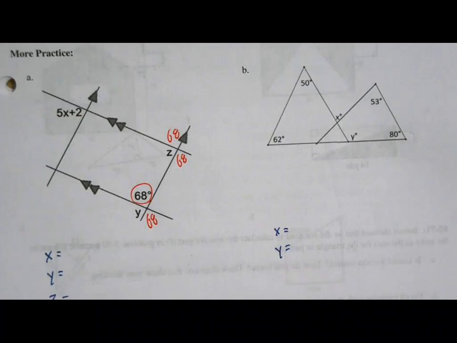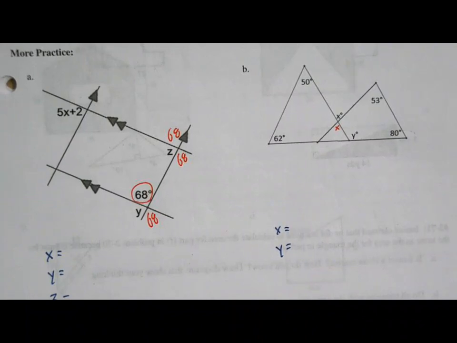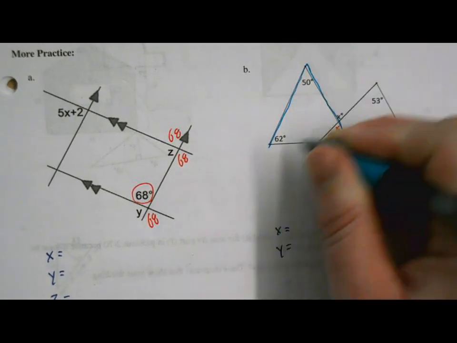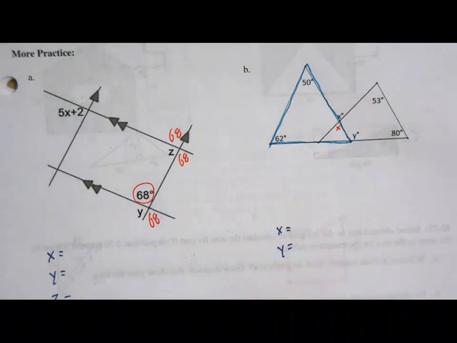Now in B, I don't see any angles that I can copy. Oh, I do see an angle that I can copy. This X here, that's the only one that I feel like I could copy right now. We've got vertical angles there. But what we do have in B is, I'll encourage you to look at the two overlapping triangles. And remember that we have a theorem about the angles inside of a triangle.